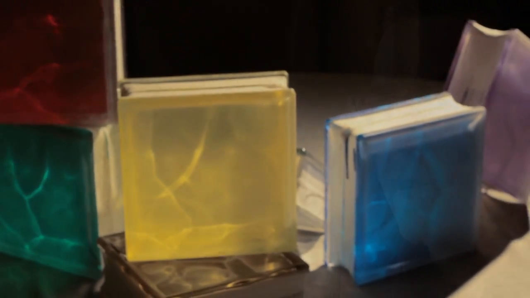With frosting a block, you can create a lot more of a translucent, obscure effect. So if you had, let's say, a bathroom window or a shower window that was on the first floor, and you wanted to get that light in, but you wanted a very private situation, a frosted window can be a nice solution to that.